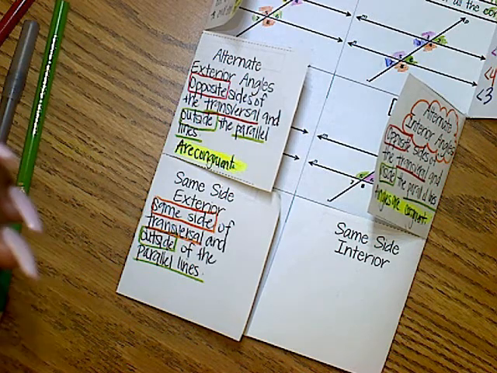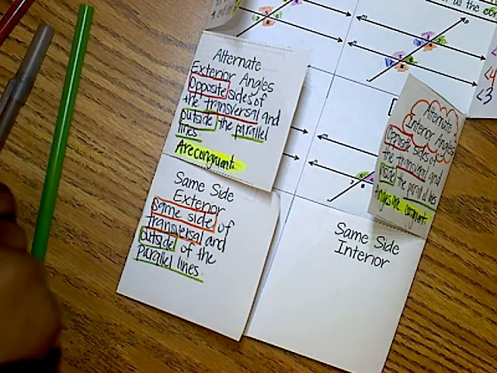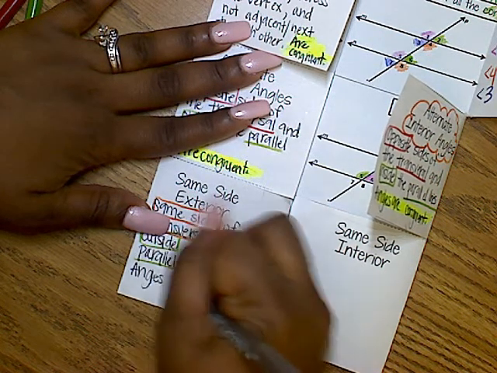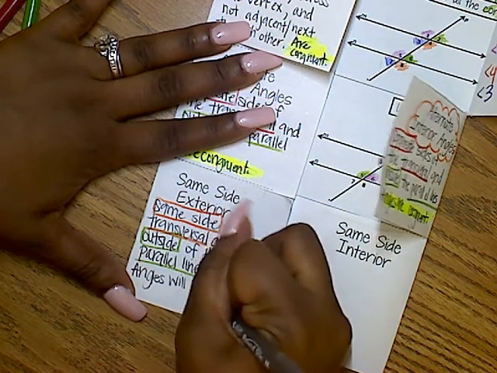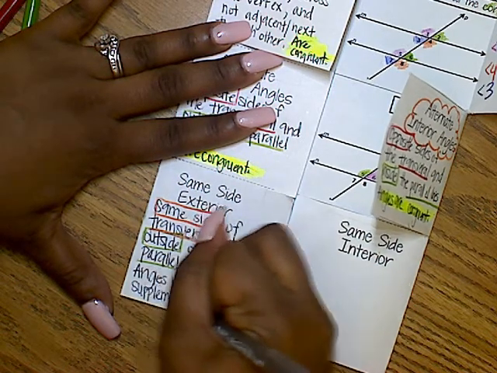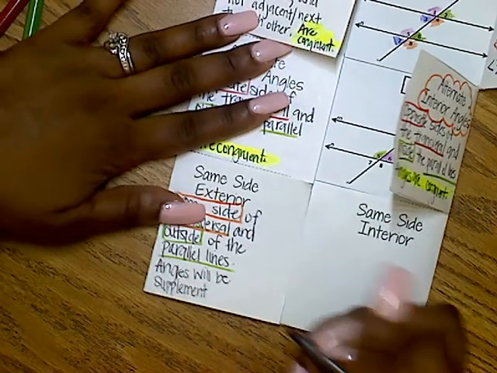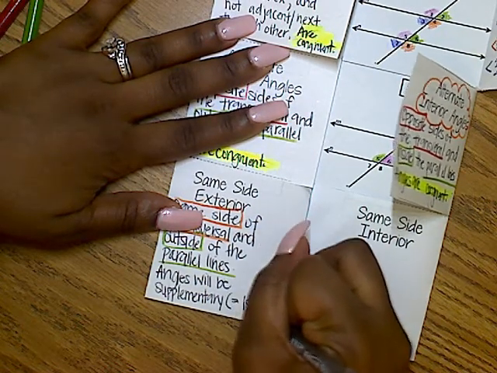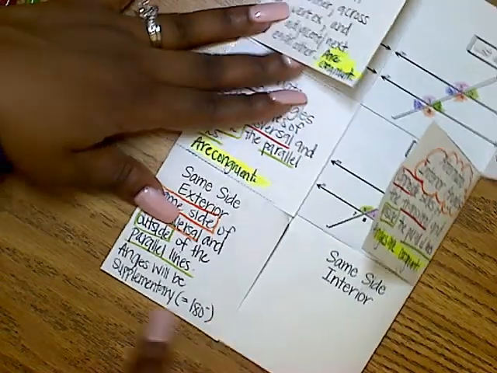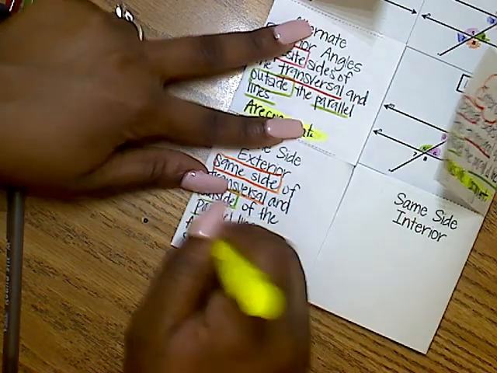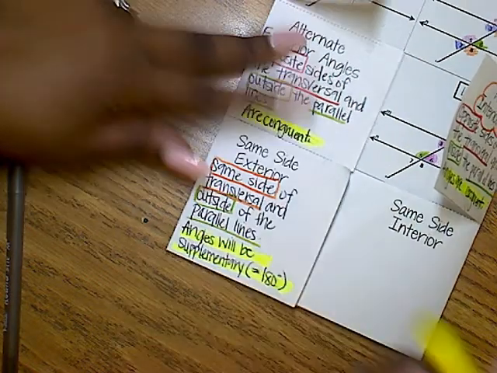And it's important to know that these angles will be supplementary. And if you remember, supplementary just means equal to 180. So when you add those 2 angles together, they'll be equal to 180. Again, highlight that because that's important when we're finding missing angles.